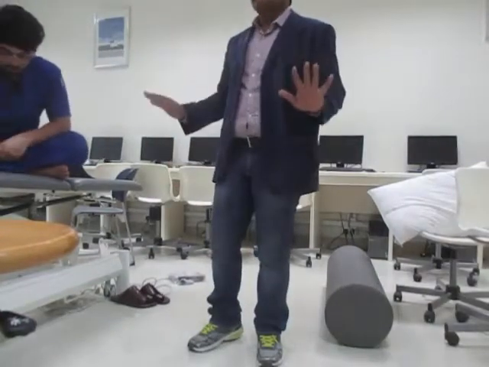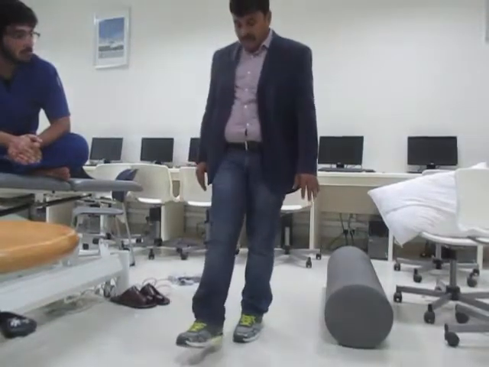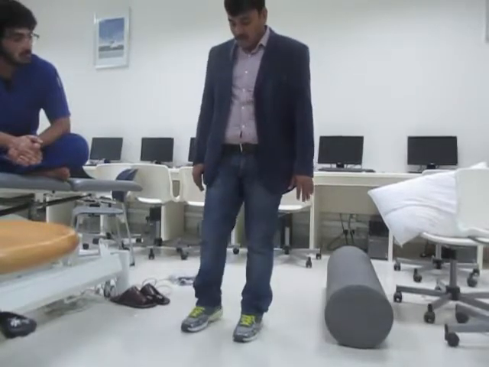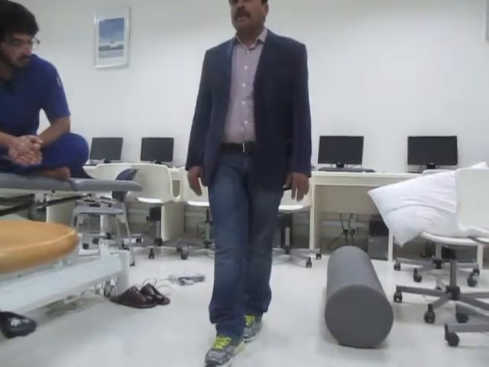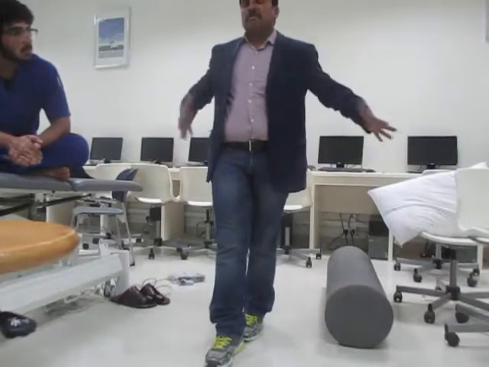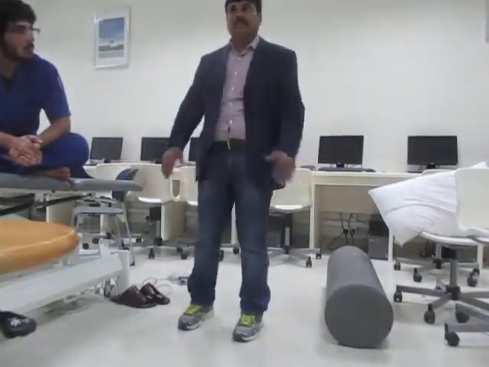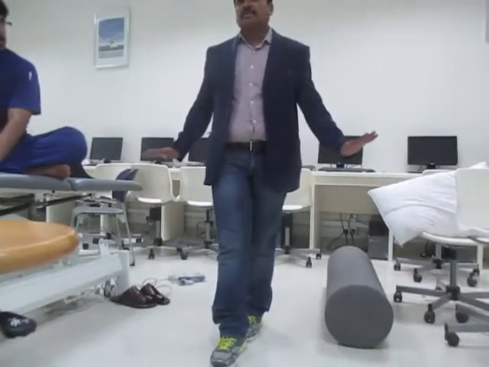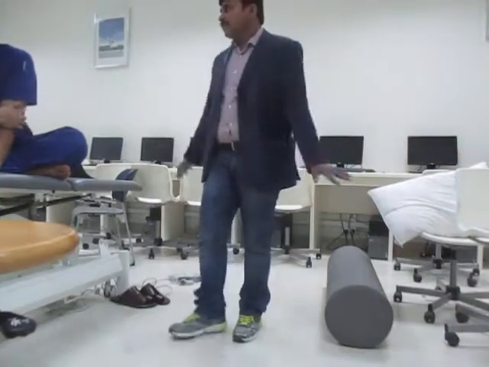Next one is tandem Romberg. Same things will happen. In tandem Romberg, the person stands keeping one foot exactly in front of the other foot, and then again closes the eyes. See whether he is having any more variation in the balance. Generally they will sway, they can't actually do it, and that is positive. Closed eyes, if any shaking, positive. If open eyes no problem and closed eyes no problem, negative.